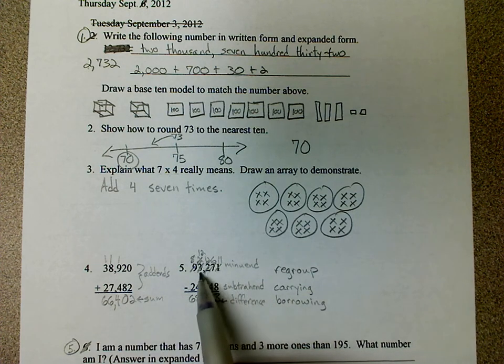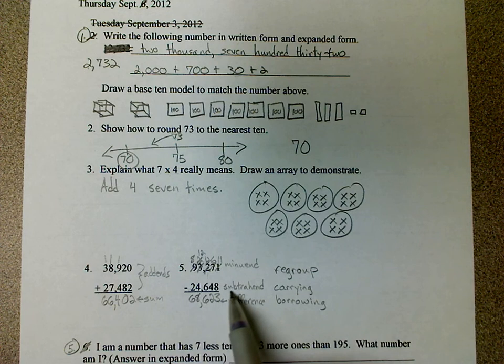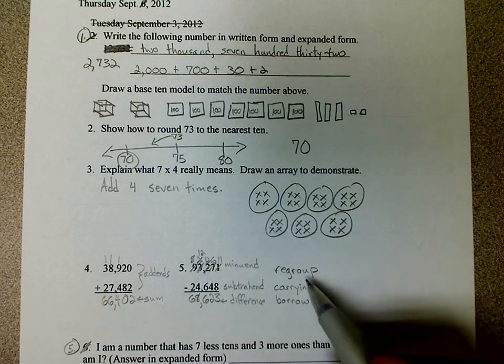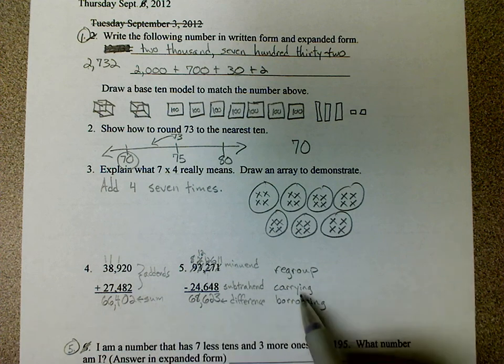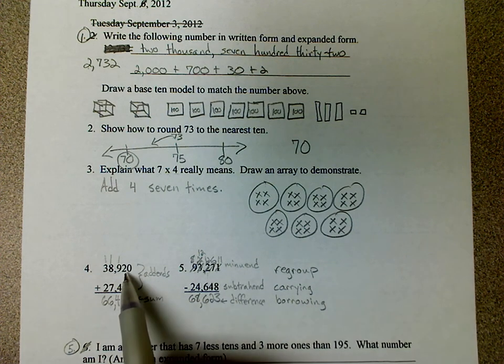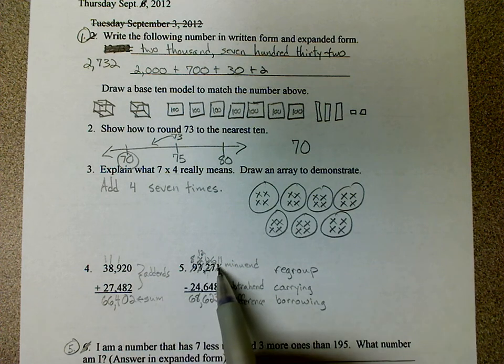When you subtract, your minuend is what you start with, your subtrahend is what you take away, and your difference is the answer. So regrouping in addition is called carrying, in subtraction is called borrowing. Just remember, in addition, 10 of those makes one of these. In subtraction, one of these is 10 of those.